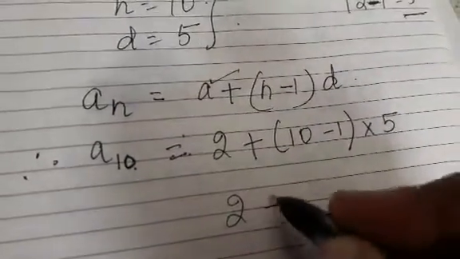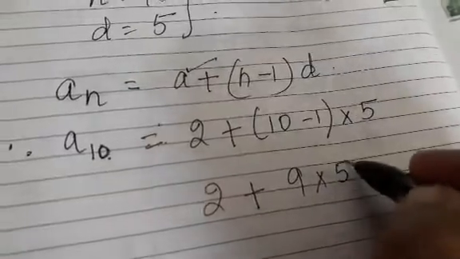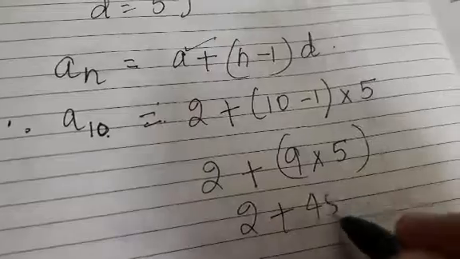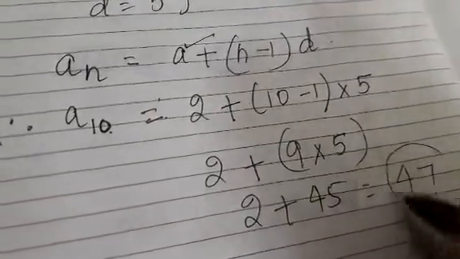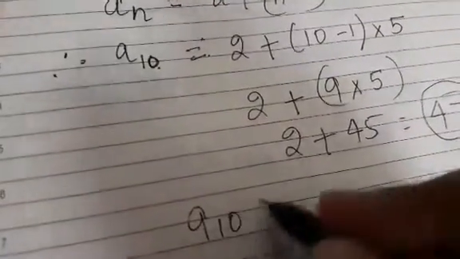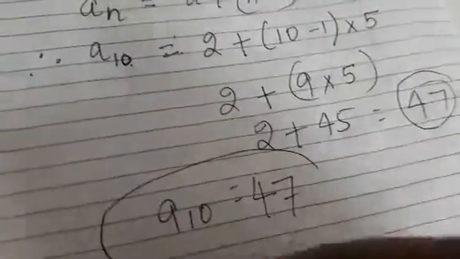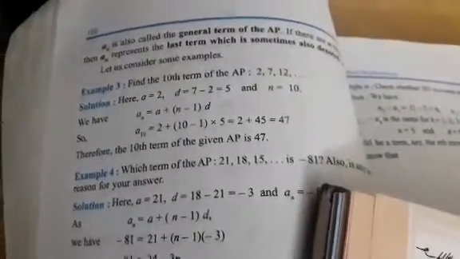So 2 plus 9 into 5, right? 45 plus 2 will give you 47. So the 10th term of this given arithmetic progression, the answer is 47. You can check the answer in the book, that they have done the same way. The formula they have written, and then we apply the formula and substitute the given values. So this is how we find the nth term of a given arithmetic progression.